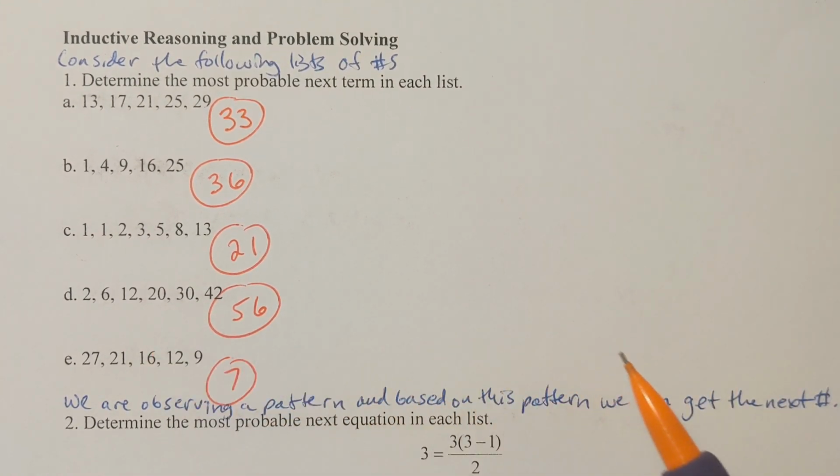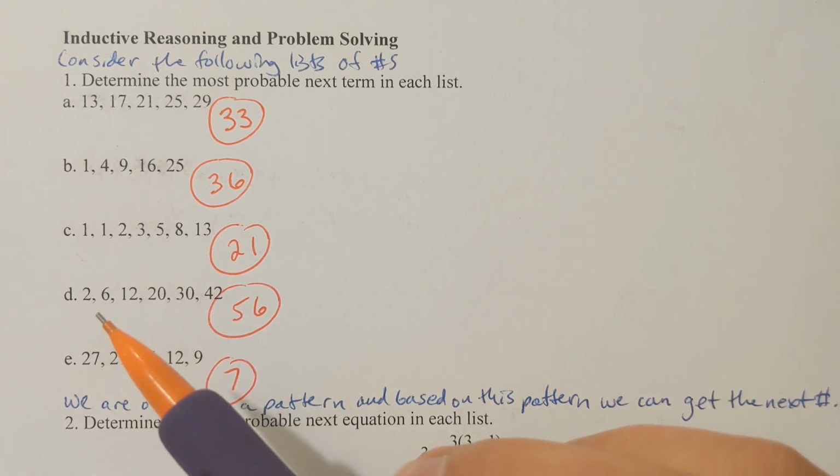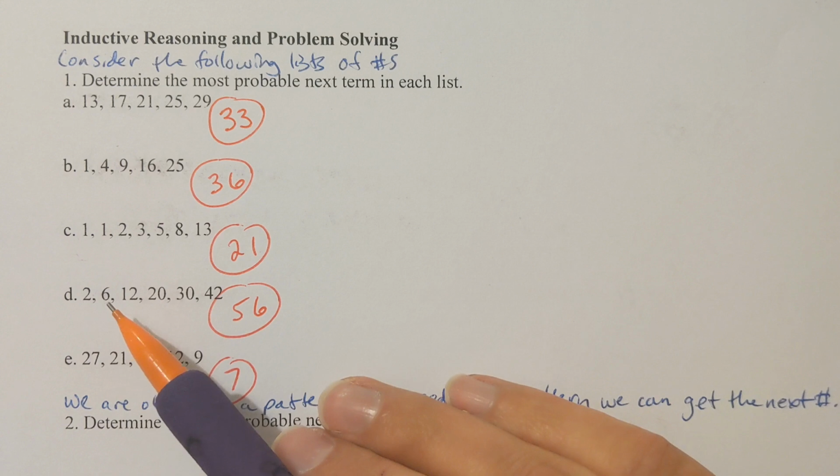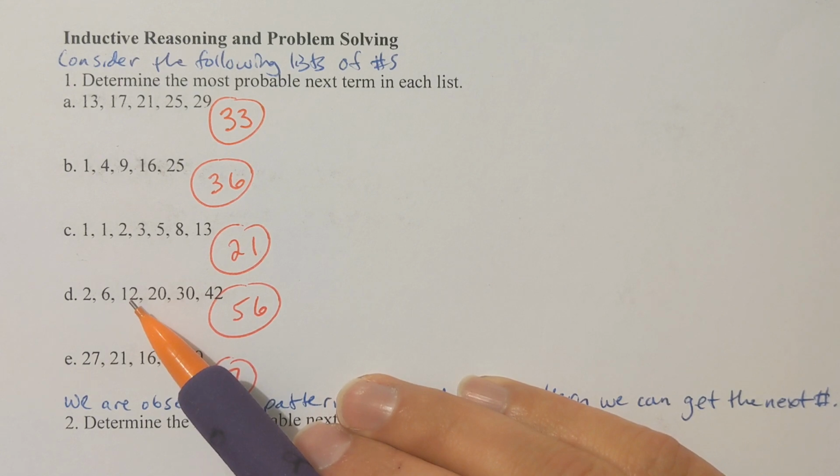Part D, what if we have 2, 6, 12, 20, 30, 42? What would be the next most probable term in that list? It appears that in this sequence I am increasing the number that I'm adding to each term. If I go 2 to 6, I added 4. If I add 6 to 6, I get 12.